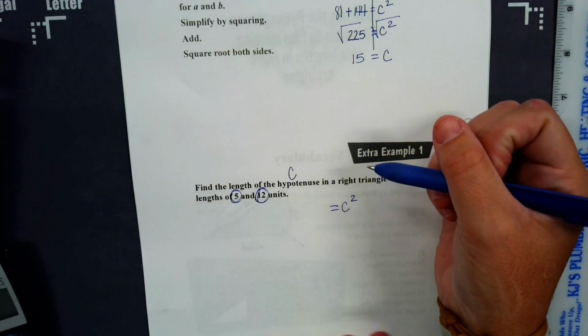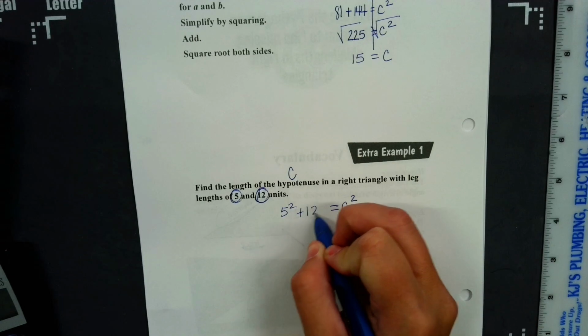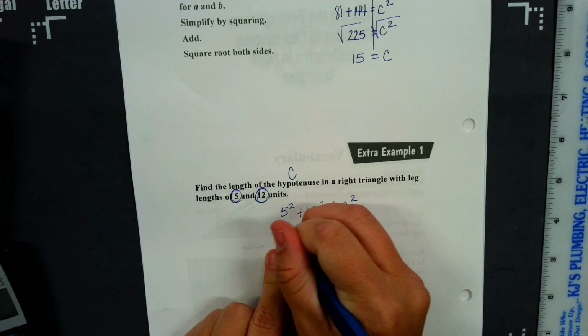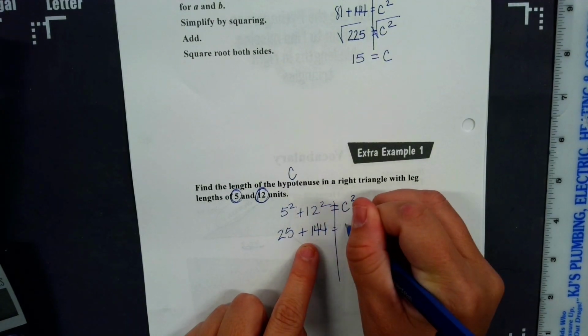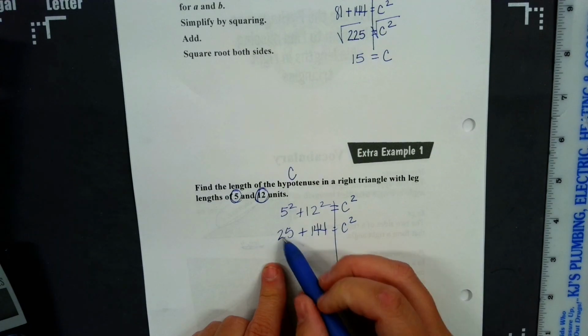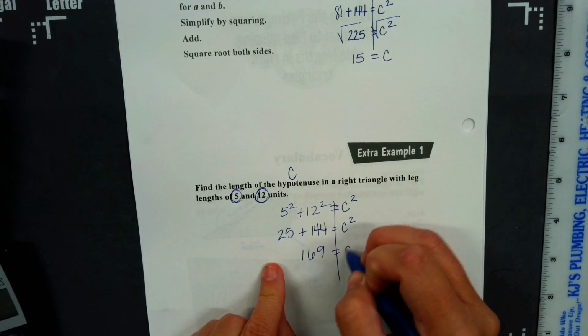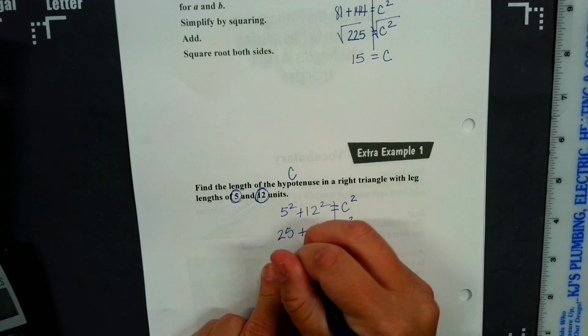Okay, so 5 squared plus 12 squared. What's 5 squared? 25. And 12 squared, 144. So we're adding these two together. When we add these two together, what is it that you get? 169. Equals C squared. And the final step is I'm going to do what? Square root.